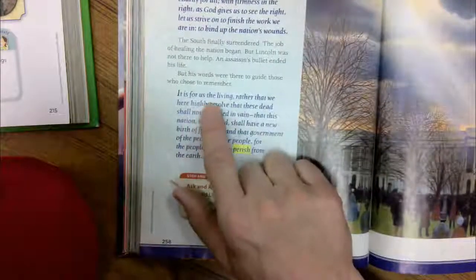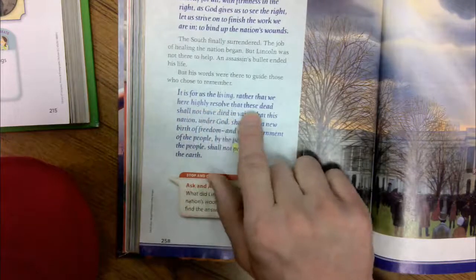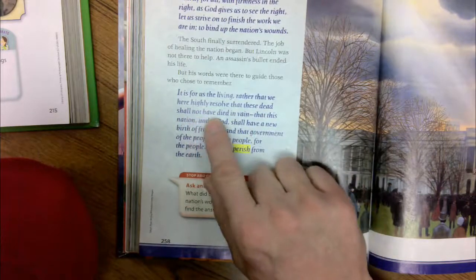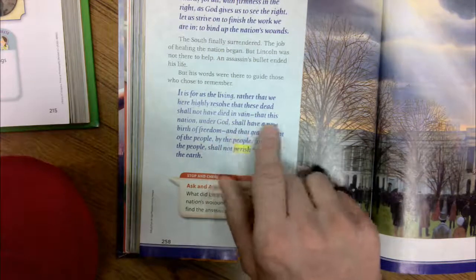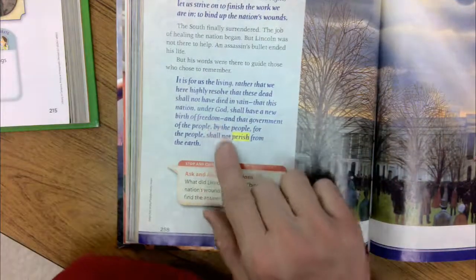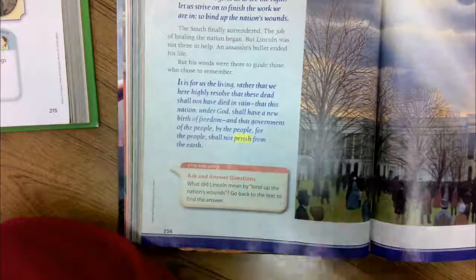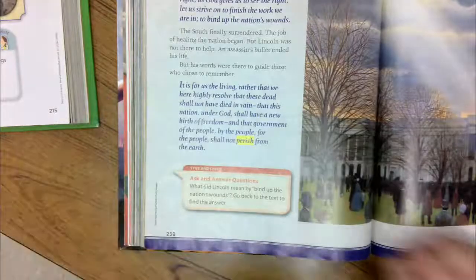It is for us the living, rather, to be here dedicated to the great task remaining before us, that we here highly resolve that these dead shall not have died in vain, that this nation under God shall have a new birth of freedom, and that government of the people, by the people, for the people, shall not perish from the earth.